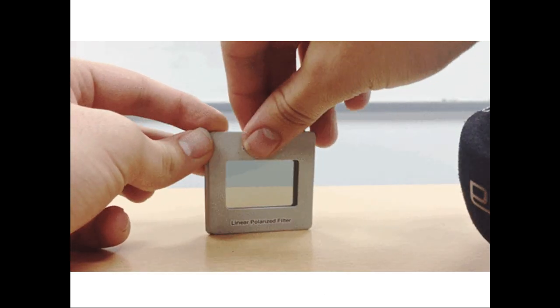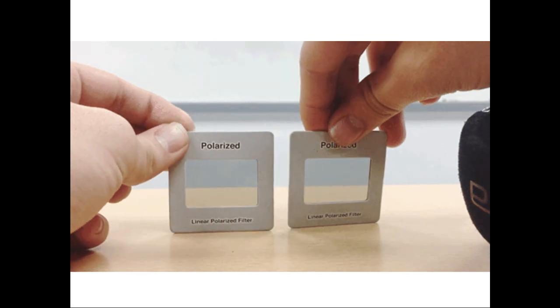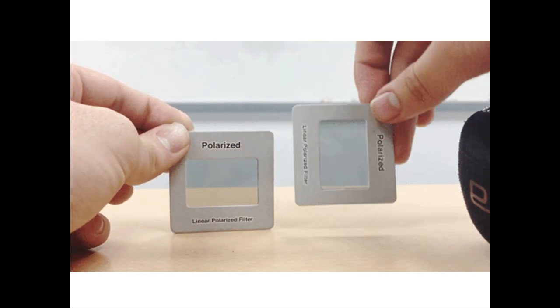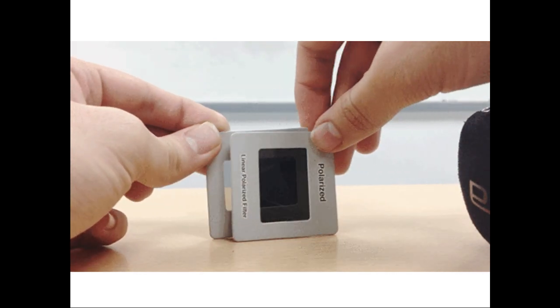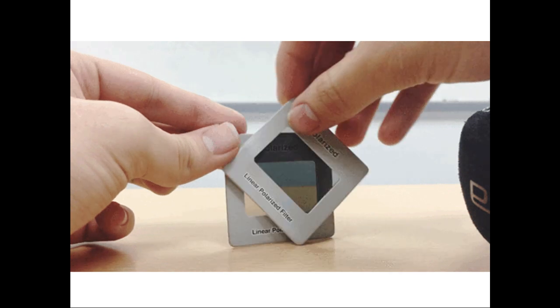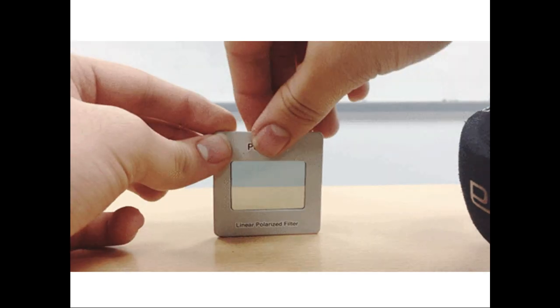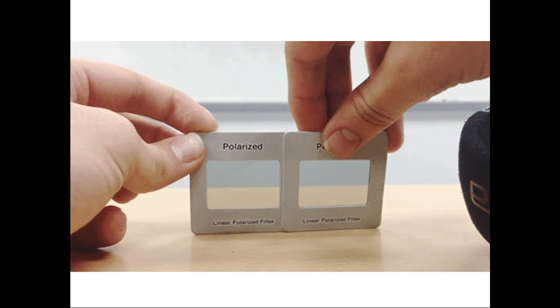In this, you can see two polarizers. When they are placed such that their transmission axes are parallel to each other, light can be transmitted. But if any of them is rotated by 90 degrees, no light can be passed.